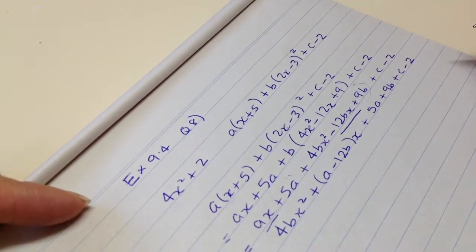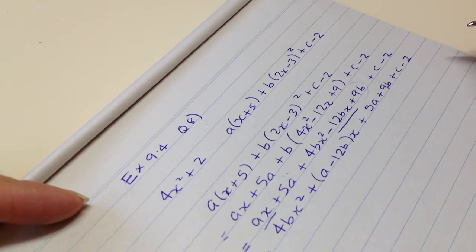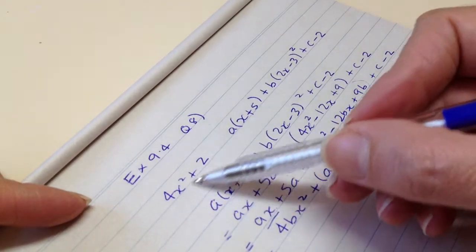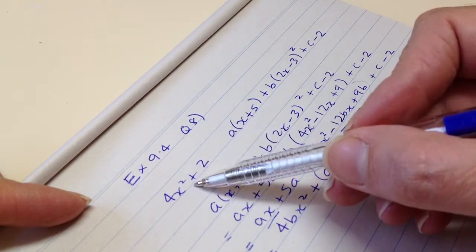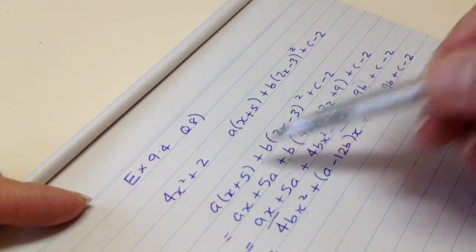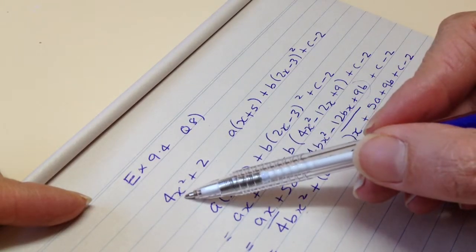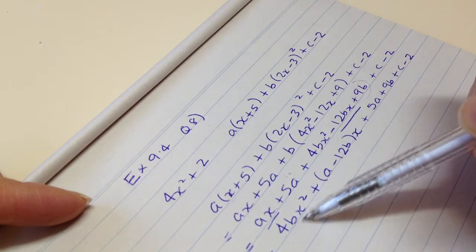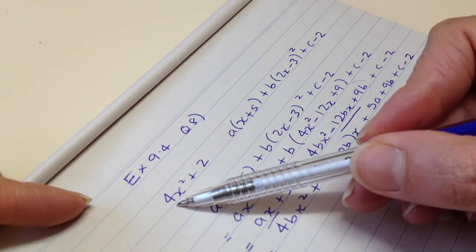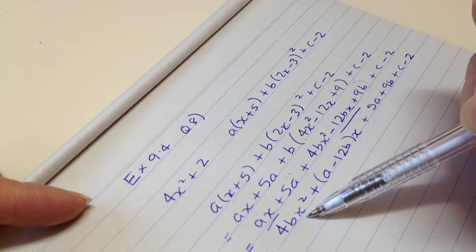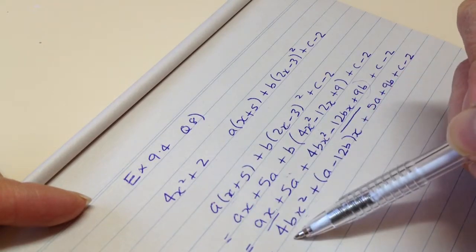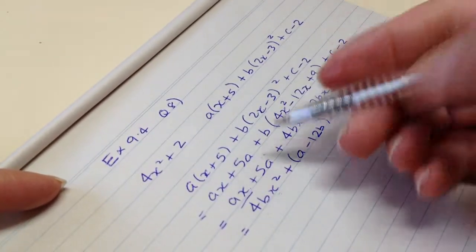All right. So now we're ready to equate like coefficients. We're going to equate them with this expression. So 4x squared is like this one, 4bx squared. So 4 is the coefficient of x squared, 4b is the coefficient of x squared. So we're going to write 4 equals 4b.